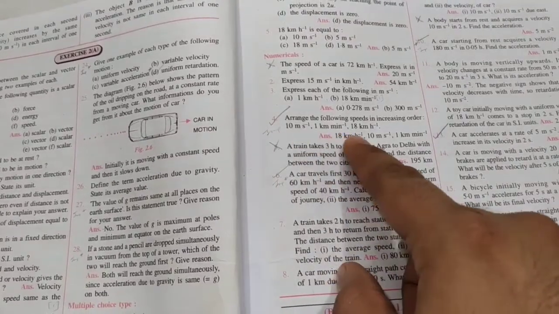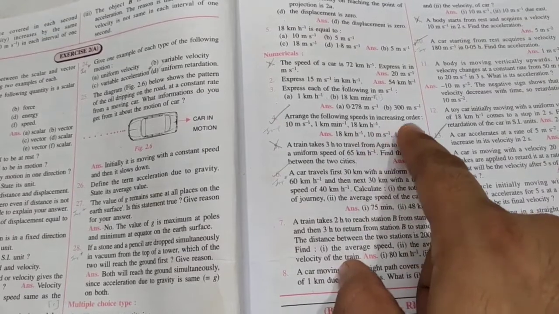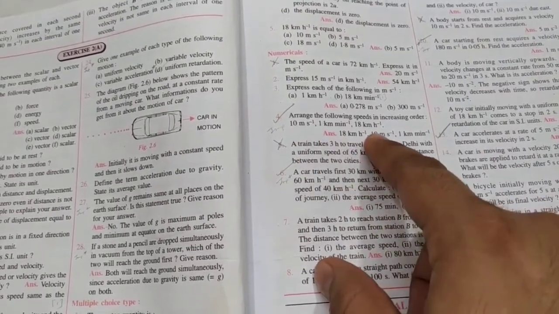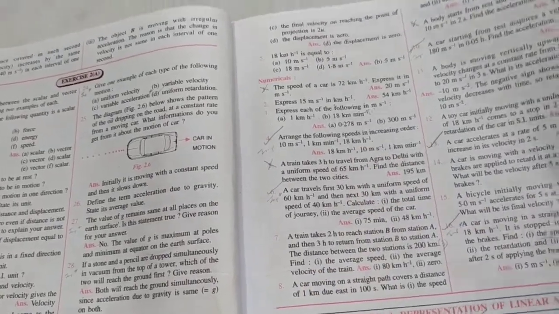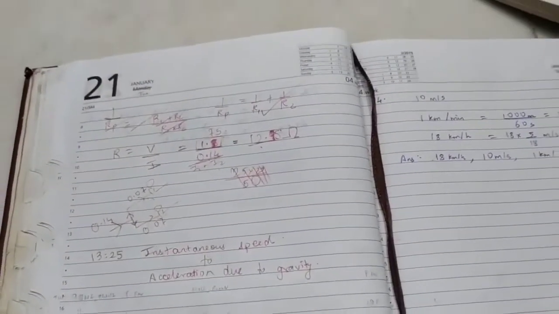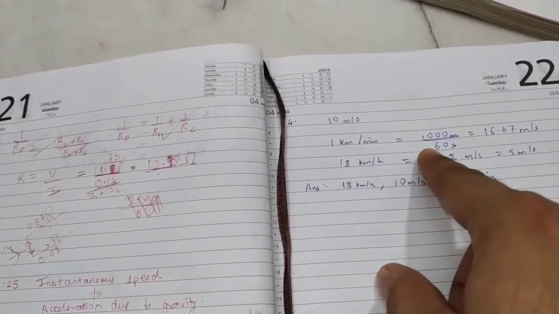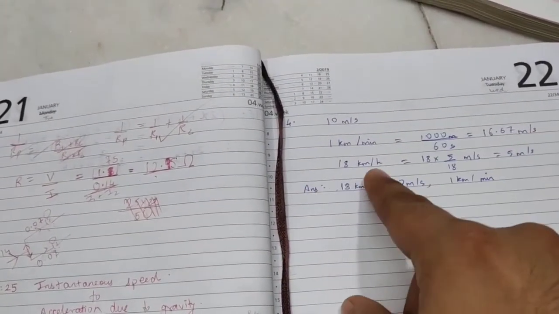3 speeds are given in different units. We have to arrange them in increasing order, that is smaller to bigger. To compare, we'll have to convert all of them into the same units. Let's convert them into the SI unit, which is meters per second. So the first one is 10 meters per second. The second one, let's convert it to meters per second. And the third one, 2.